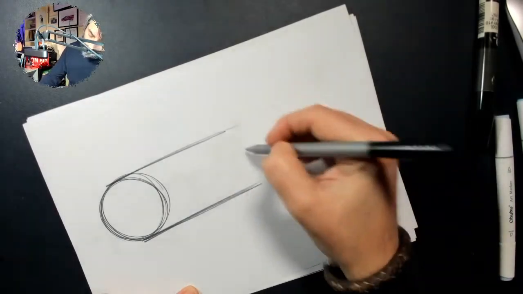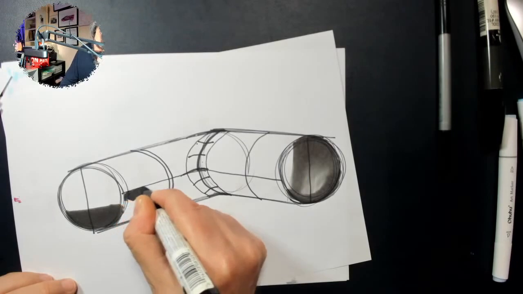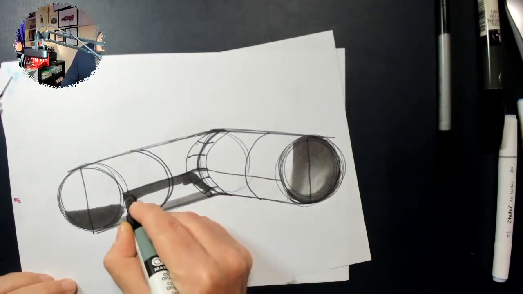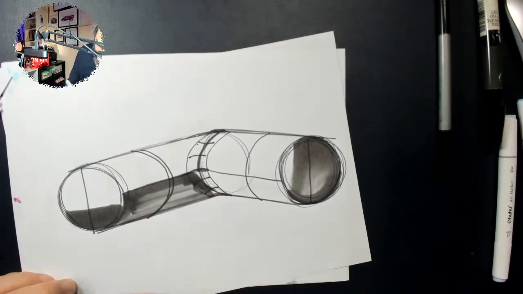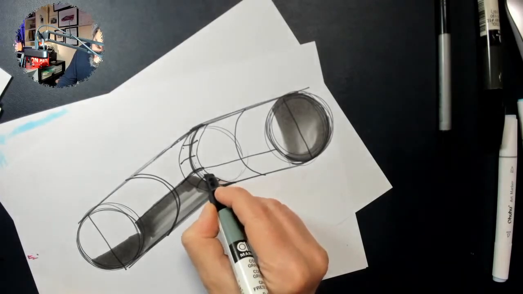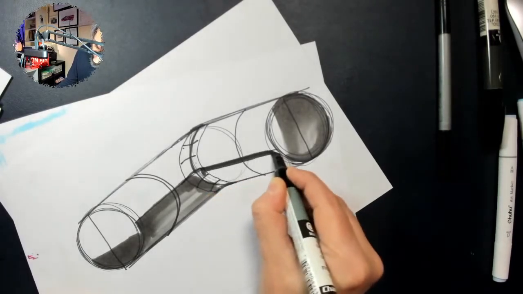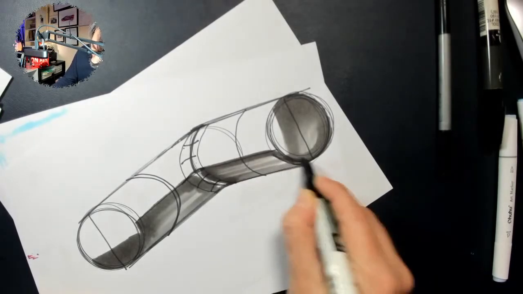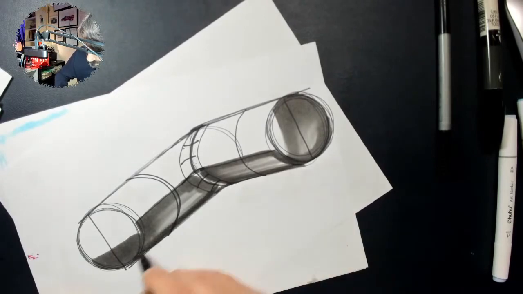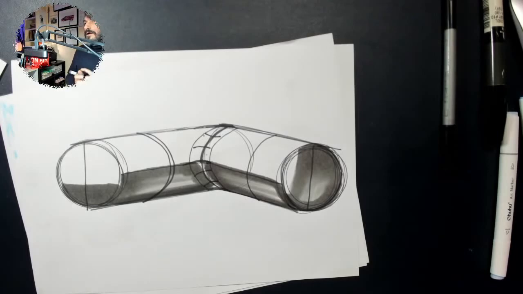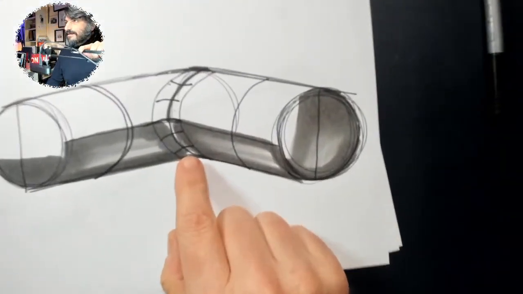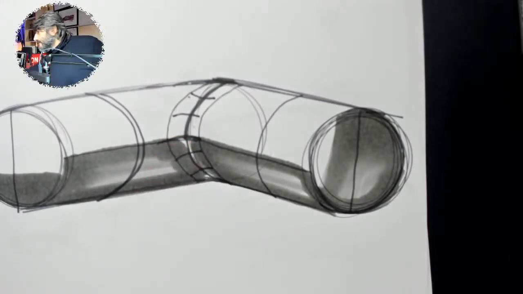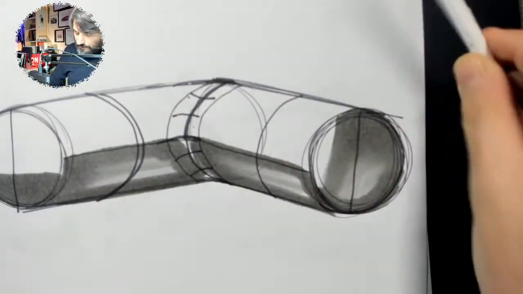And this cylinder, and then here. Okay, as you can see, I left some white in the middle of my fillet after I used the white to do it.